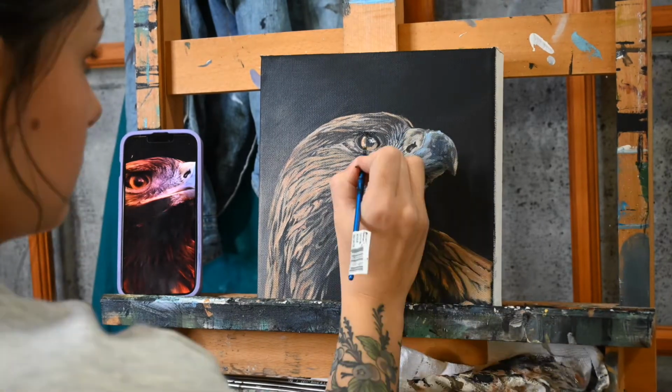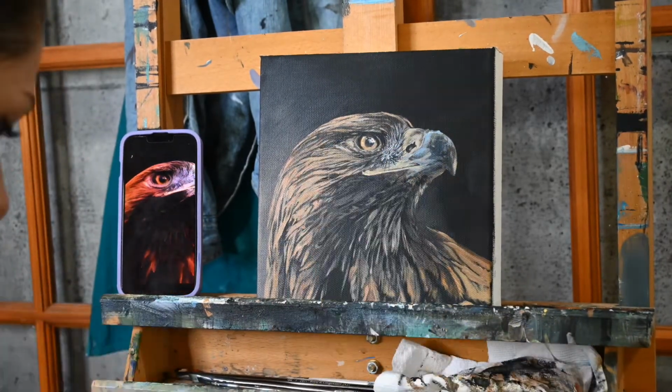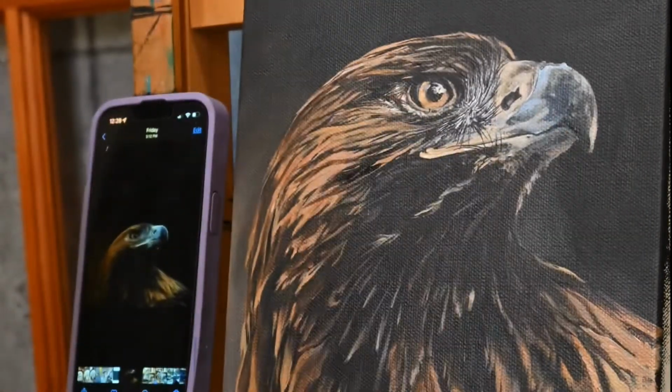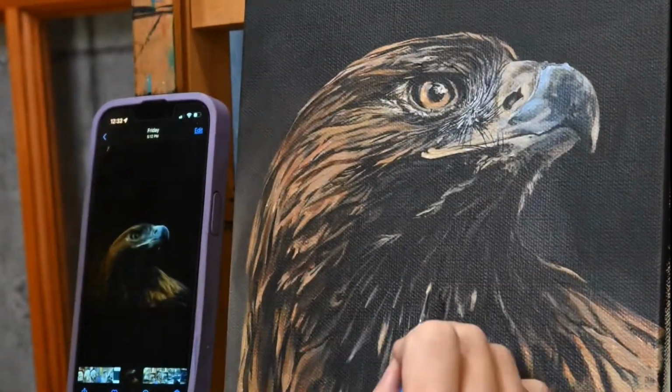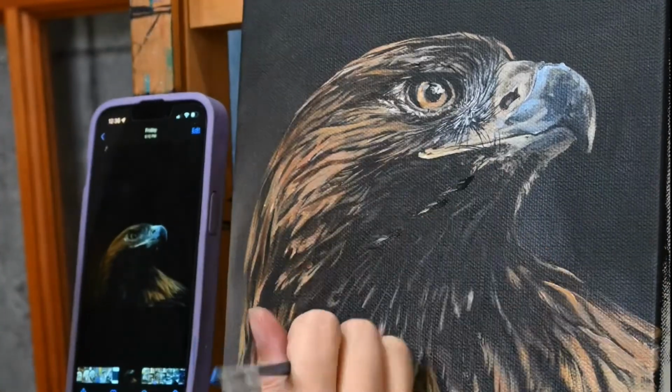It's also super important to make sure you have a copyright-free photo or permission to use a photo for referencing. That is a whole discussion. I have gone in depth before, but I will not do that here.